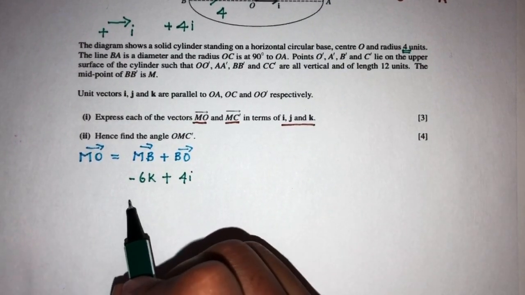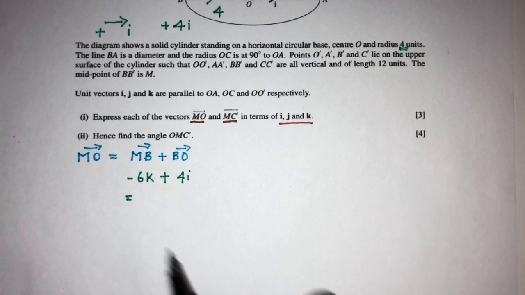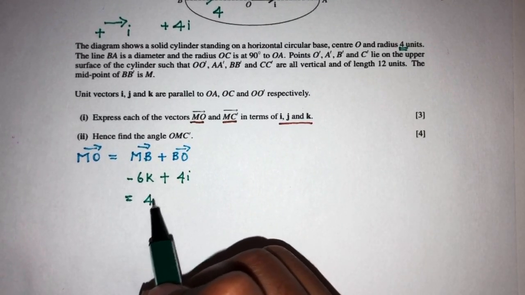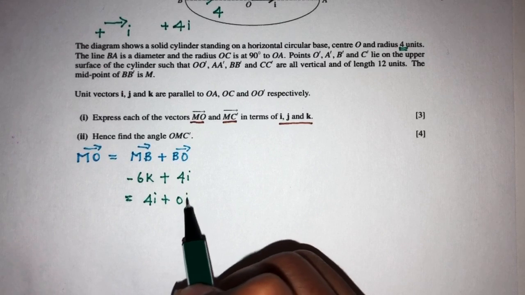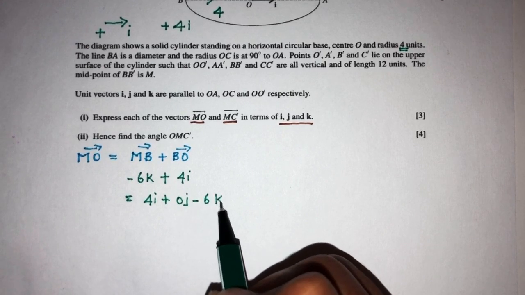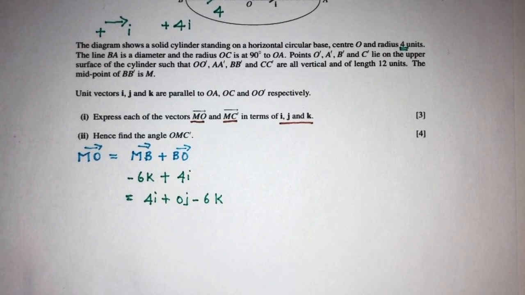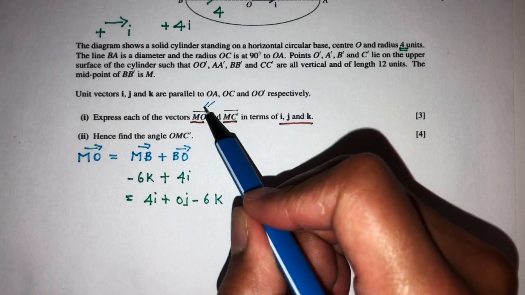Now let's write this down in terms of I, J, and K. It will be 4I plus 0J minus 6K. That will be MO as your value. That's the first one. Good, done.